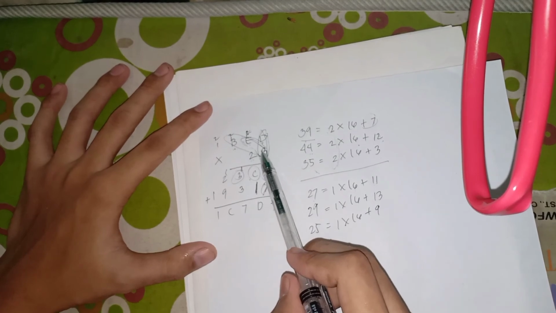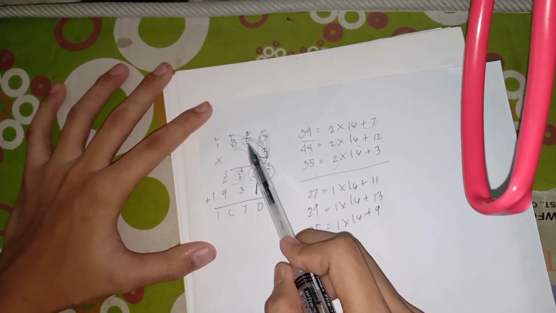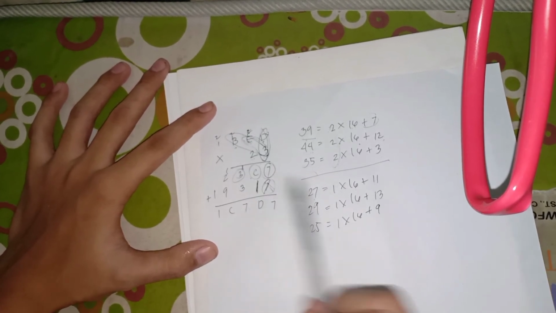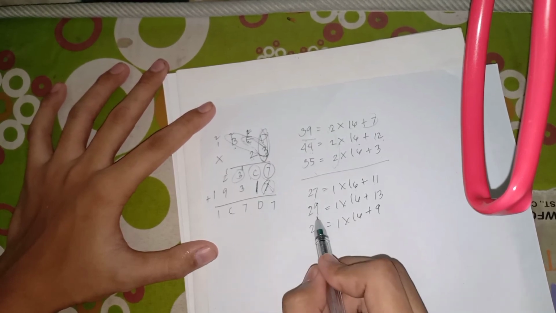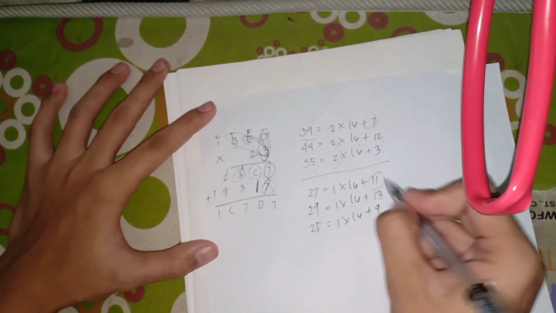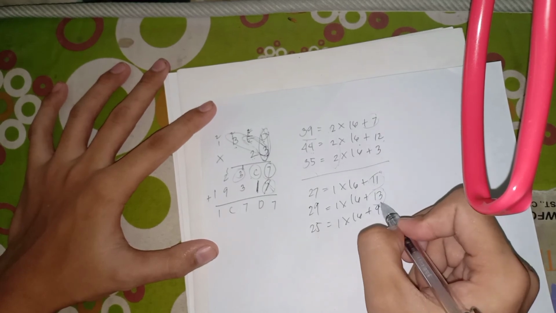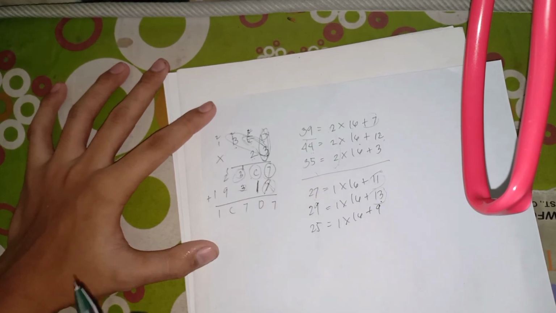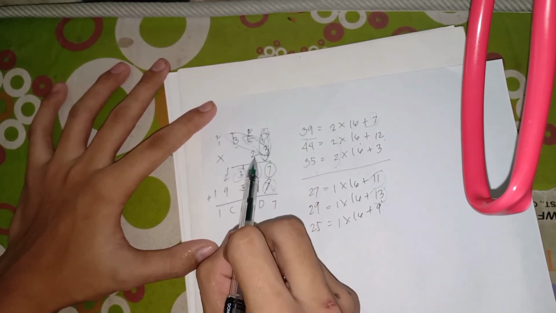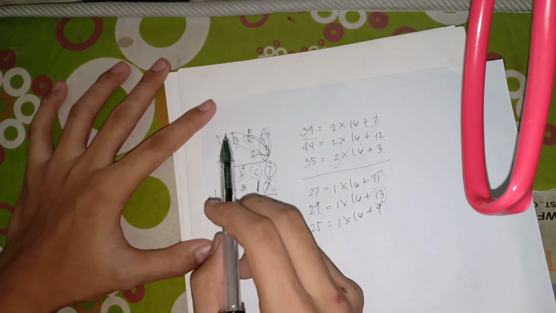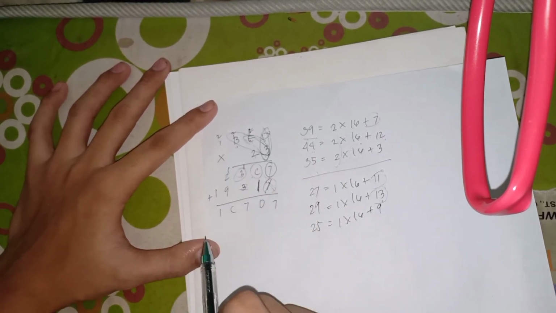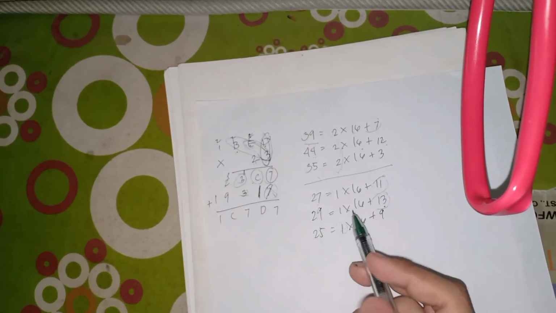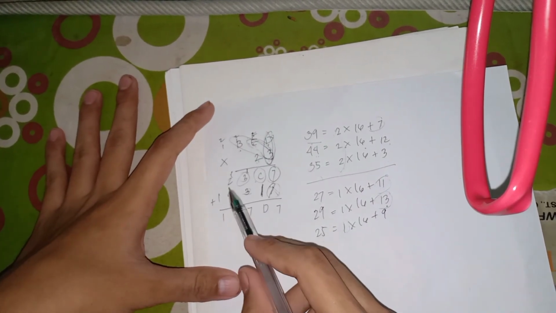So 2 times E, which is the value of 14, is equal to 28 plus 1. So the carry is 1. 29. So 13. Carry 1 here. Then the next is 2 times B, which is the value of 11. 22 plus 1. We're gonna put this plus 1. So 11.